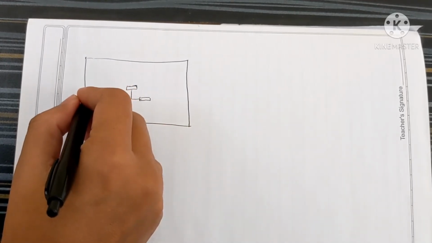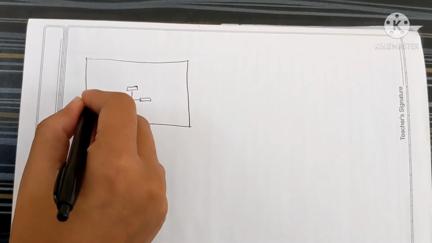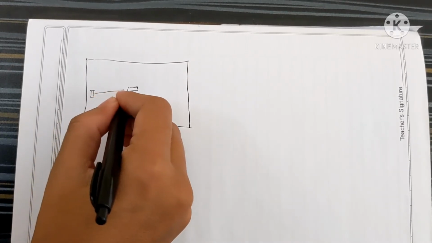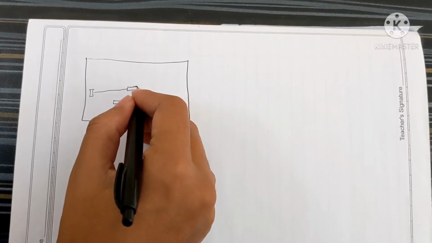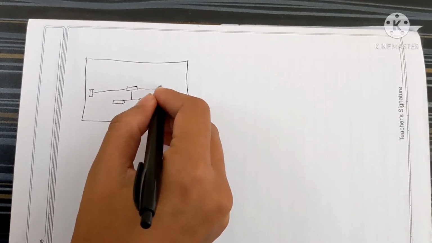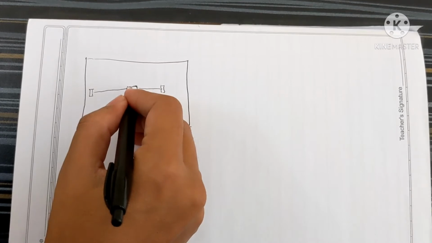Now put a push button here and connect it to the CPU, and take an LED, place it here and connect it.